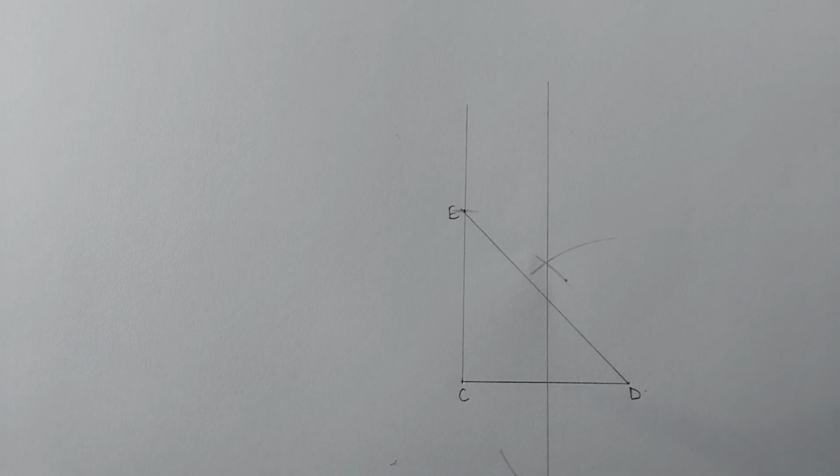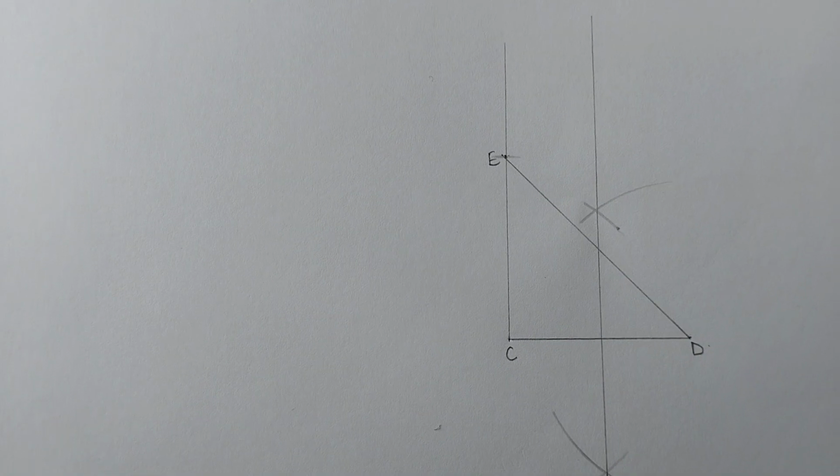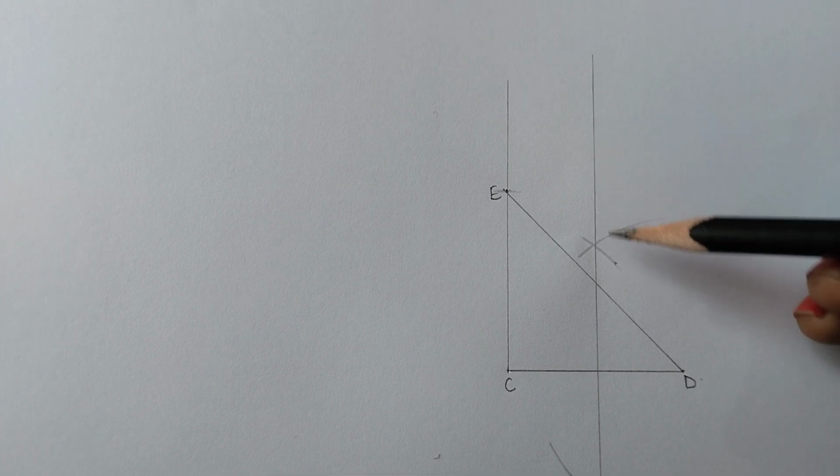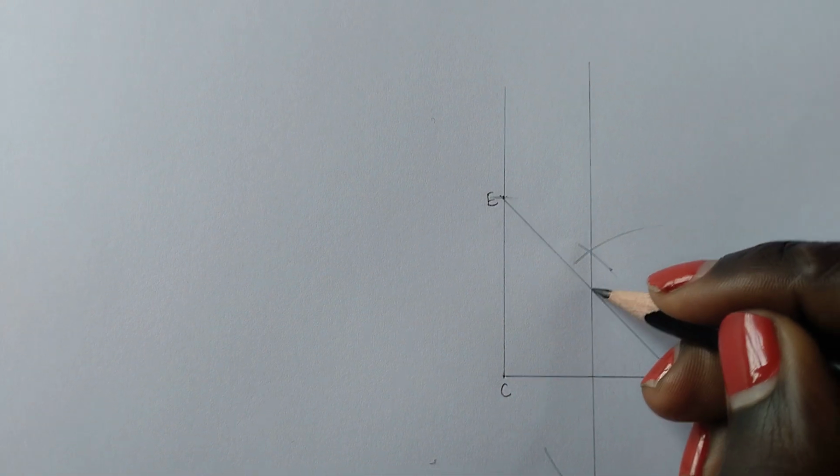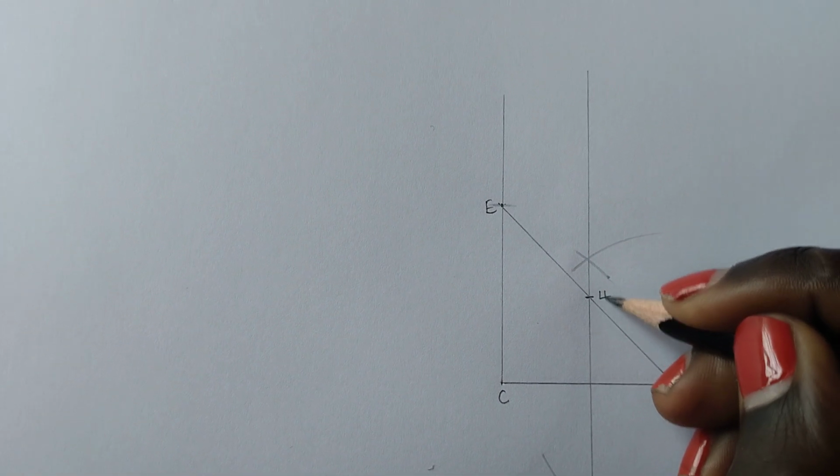Now, where line ED meets your intersected line, this is where we can name it point 4.